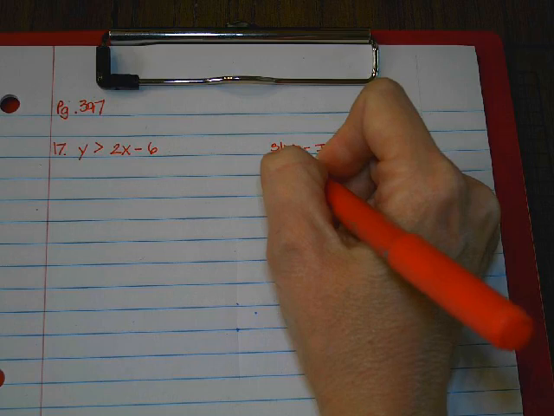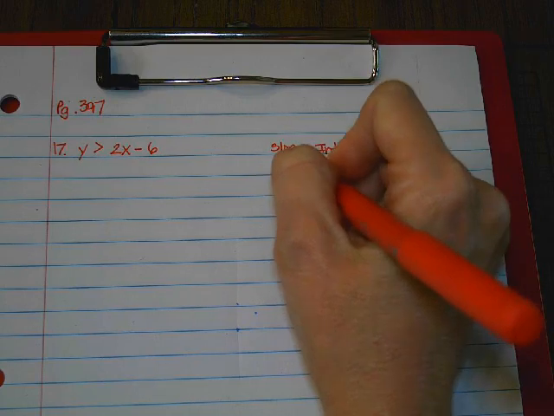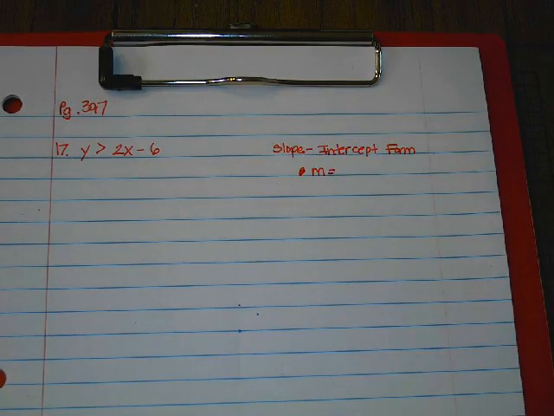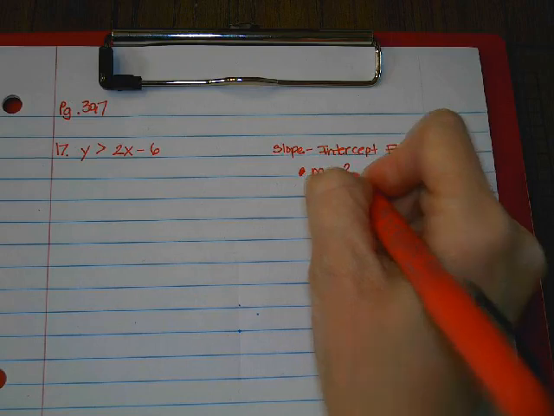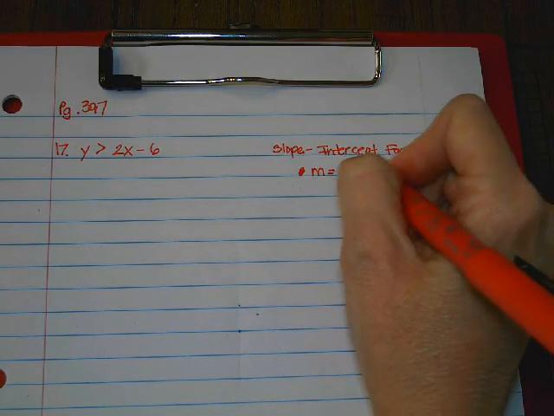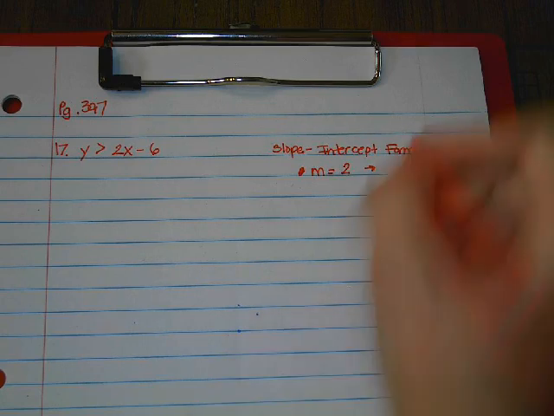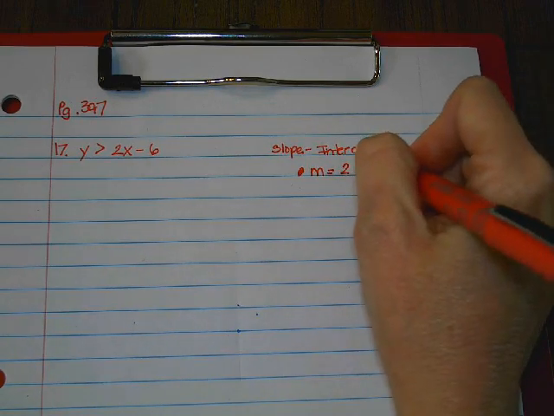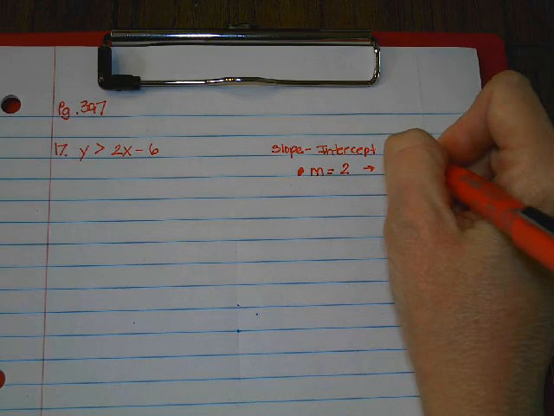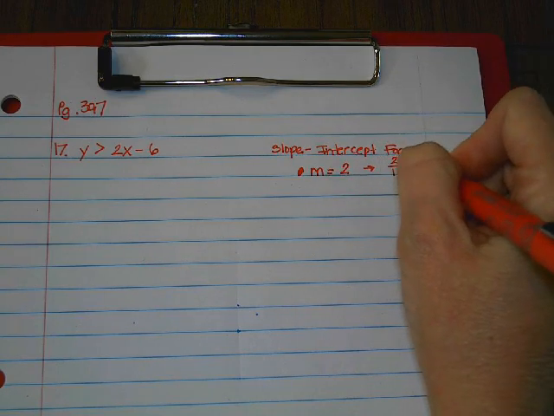We want to identify our m value. So our m value is who? What would that be, Tanaya? You're right, it would be 2. If I make this a fraction, how can I make that a fraction, Tanaya? That's correct. I can put it over 1. So now I know I'm rising 2, and I'm going to run right 1.